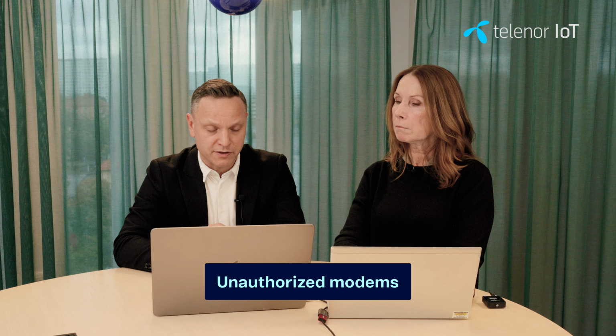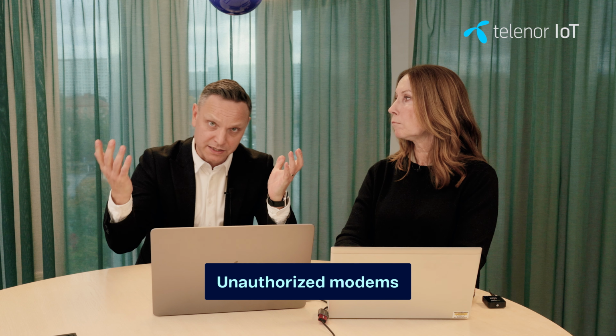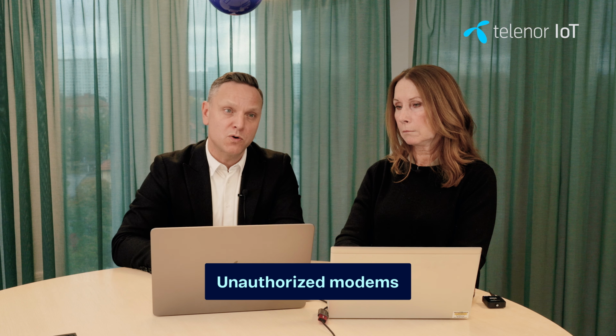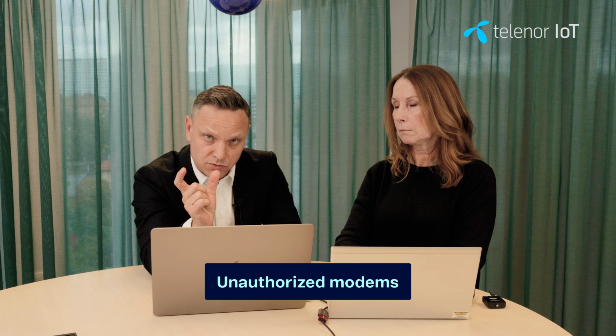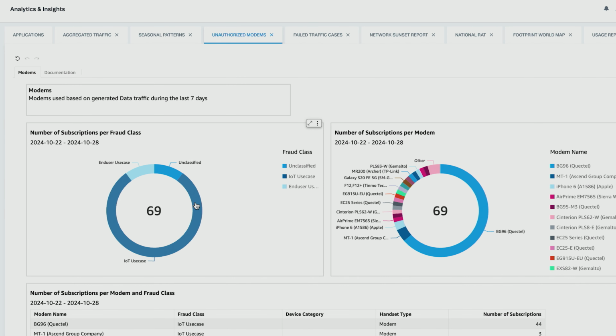We also have more applications, the unauthorized modem. So based on the traffic we see your SIM subscriptions are doing, we can derive the modem, as we saw. These modem IDs we can map to manufacturer and so on. We also have use case type for these modems. So here you can find the typical IoT use case, which is the traditional one, but you will also have end user use case type here.